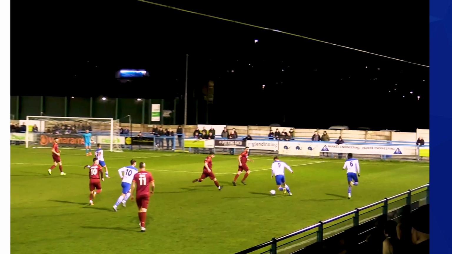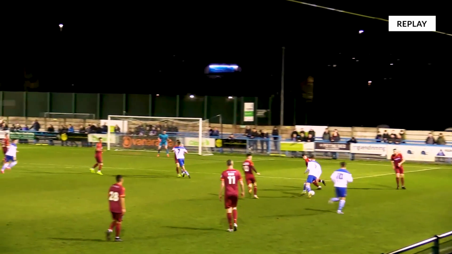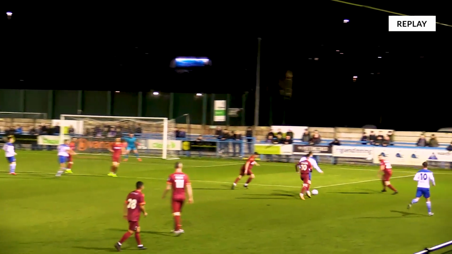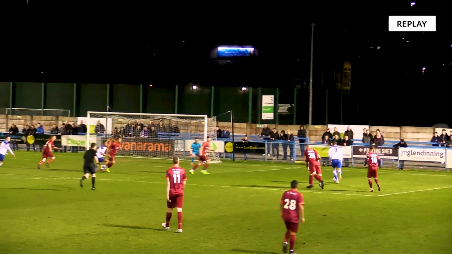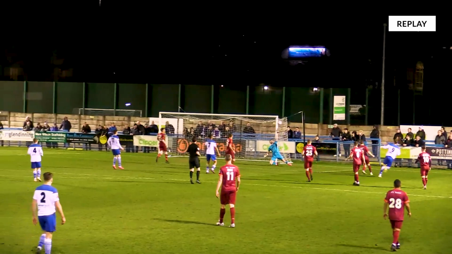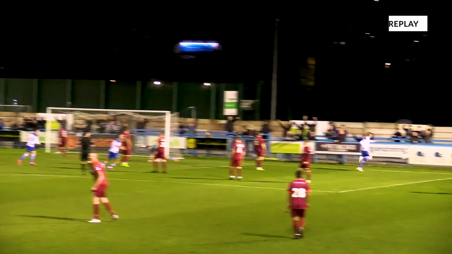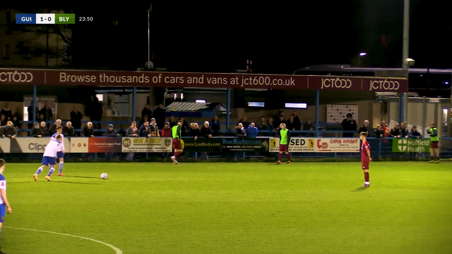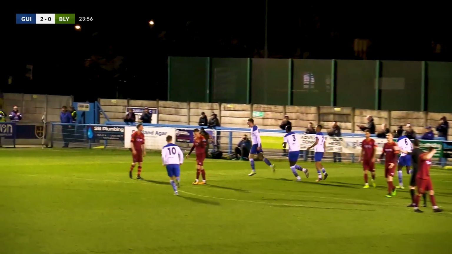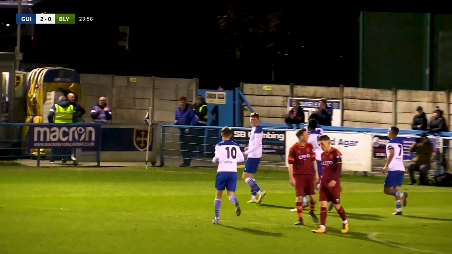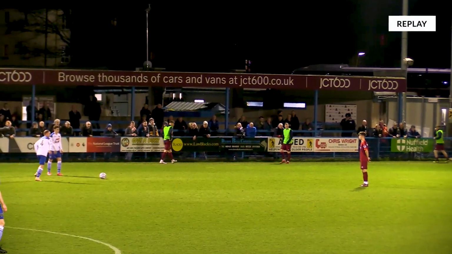Takes on three players, seemingly beats them all, and it looks like ball takes a deflection, loops in over Alex Mitchell. And on 21 minutes, Guiseley open the scoring, and it's James Gale with his first goal for the club. No, it's not. It's going to be Kelly. Gets a good ball in the box, good area, and it's James Gale, and he's got the second in about the space of 3 minutes. James Gale makes it 2-0 to Guiseley, just on 24 minutes.